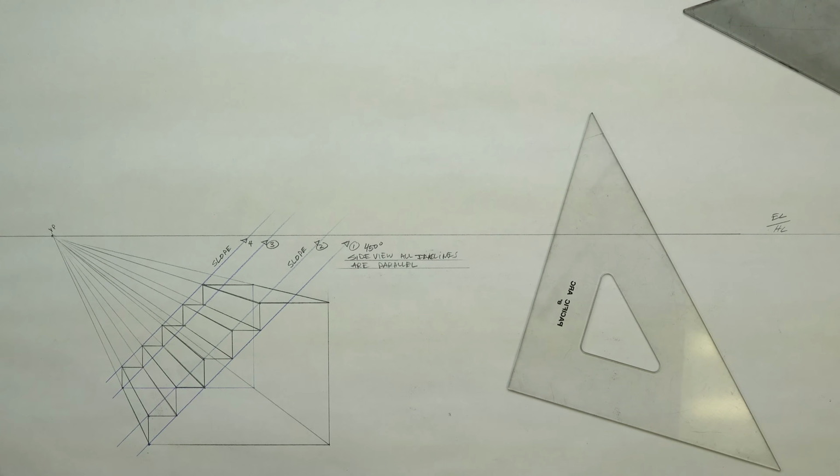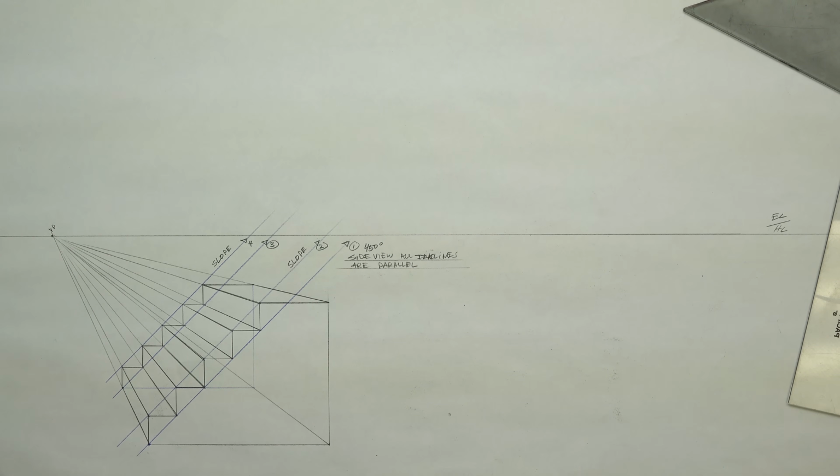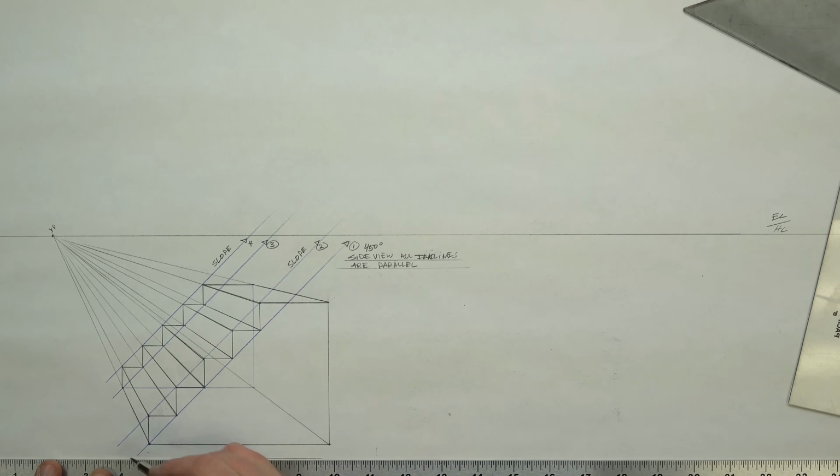Okay, let's go on to another one, and I'm going to put this one next to it. I'm going to sharpen my pencil here, keep that nice and sharp. And let's go on to another, and this will be stairs number 1. Here, I'll label it so we can see it. This is stairs number 1.